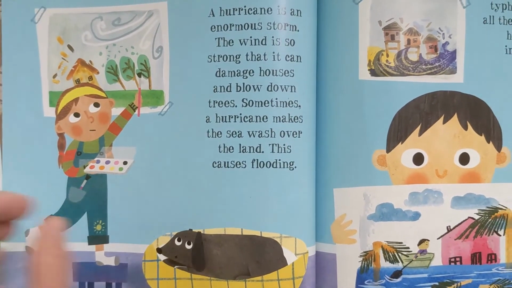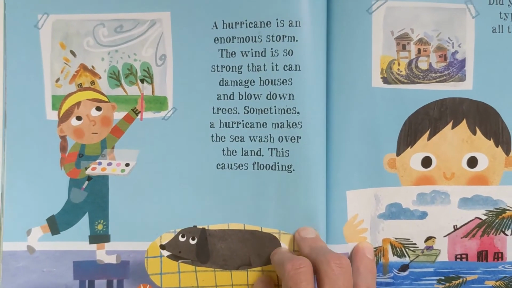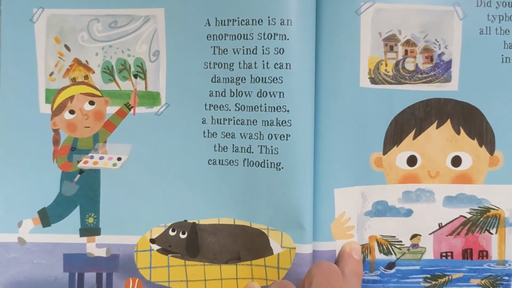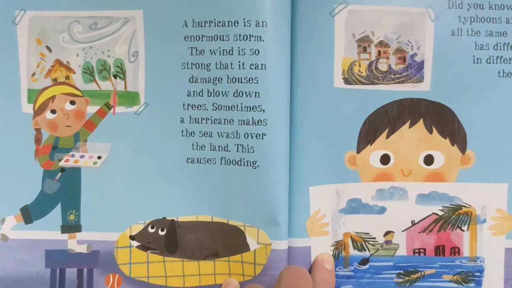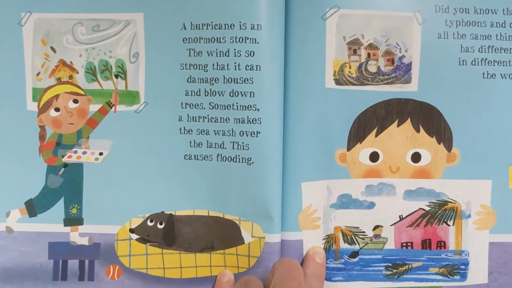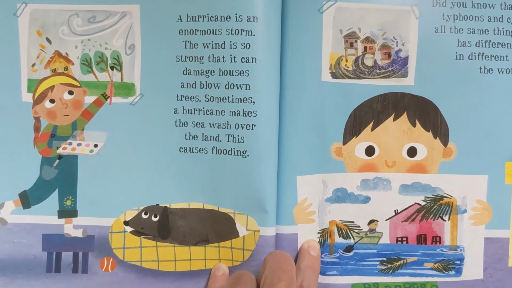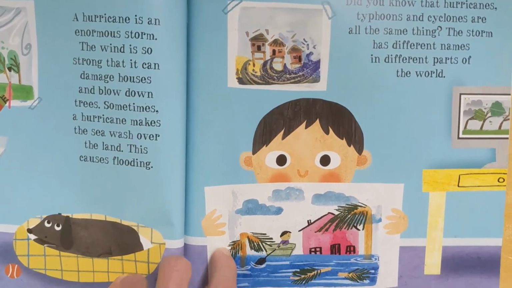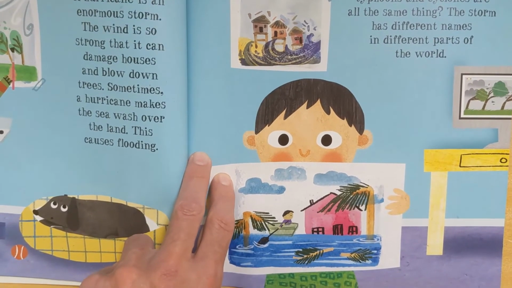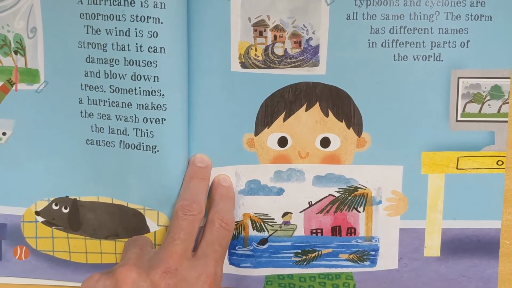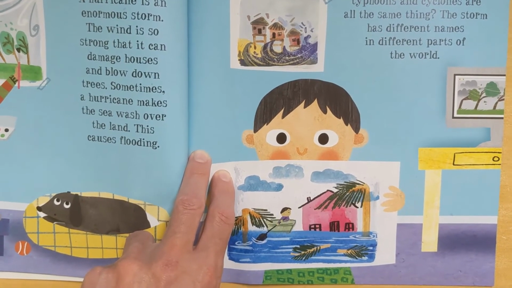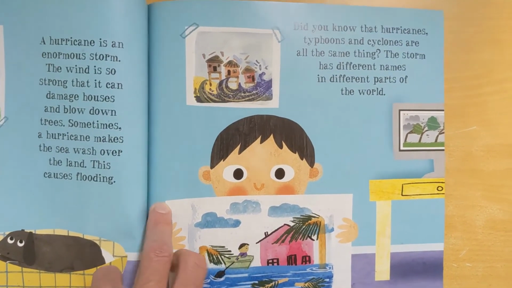A hurricane is an enormous storm. The wind is so strong that it can damage houses and blow down trees. Sometimes a hurricane makes the sea wash over the land. This causes flooding. Did you know that hurricanes, typhoons, and cyclones are the same thing? This storm has different names in different parts of the world.